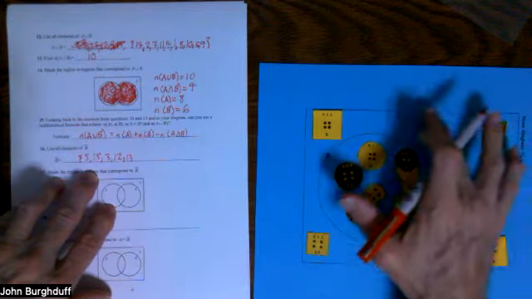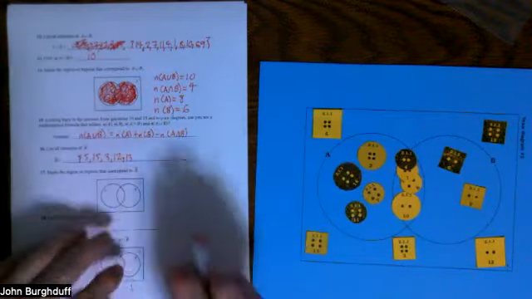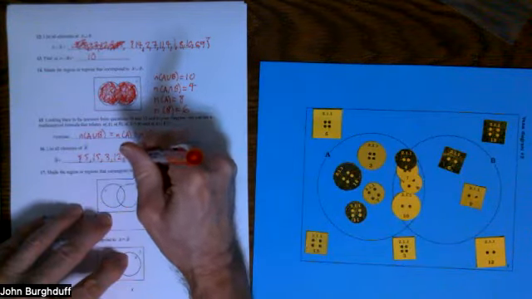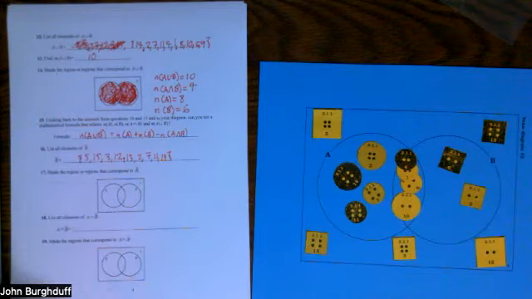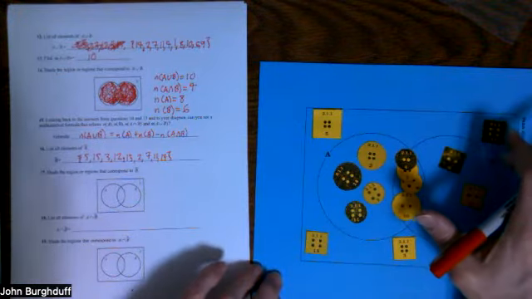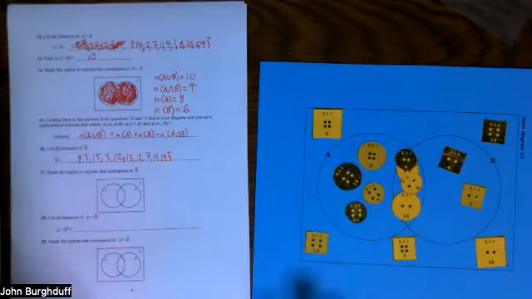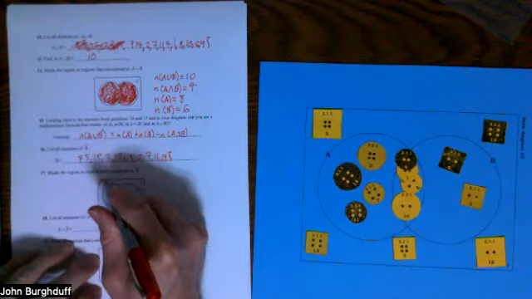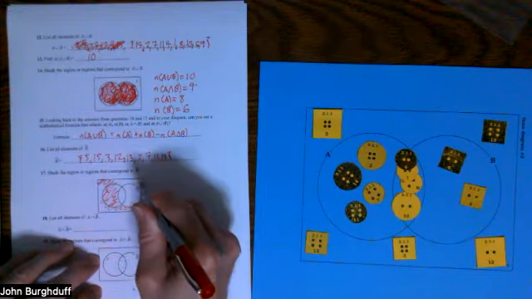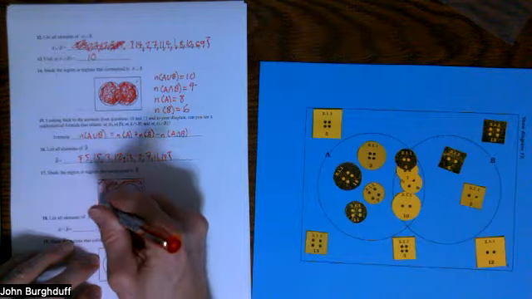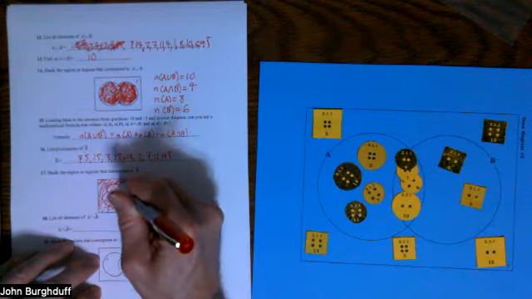Those are definitely outside of B, all out in here. But these buttons in here are also outside of B, and I need to include them as well: 2, 7, 11, and 14. What regions does that represent? All this outer area plus that part of A, which is outside of B. That would look like this. Look good?